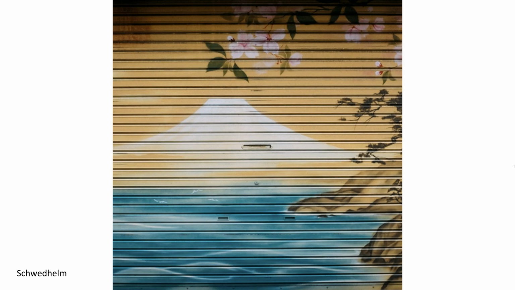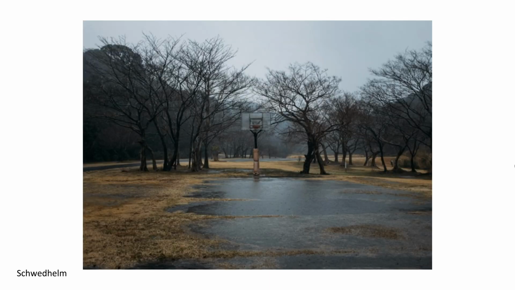I don't know why, this is a garage door that's been painted like Mount Fuji. And I just thought that, again, it's telling a story about a place, but it's on a garage door. So I think that story is interesting. So when you're looking at this, what do you feel? What feelings come around? What kind of story can you tell about the past?